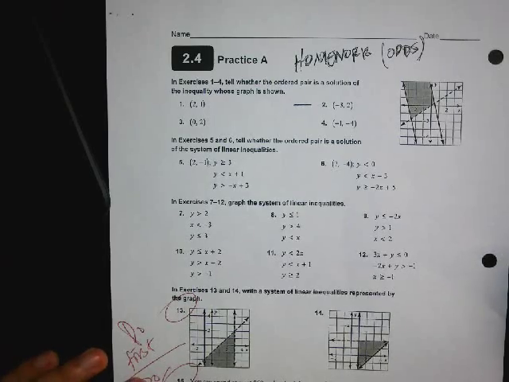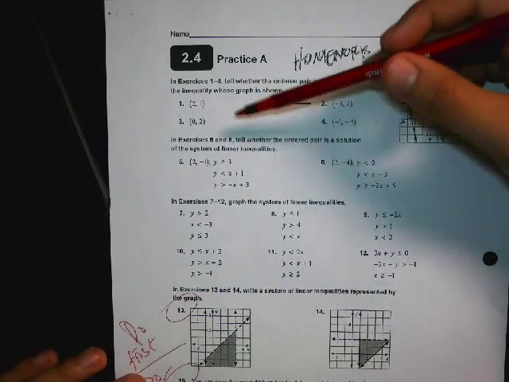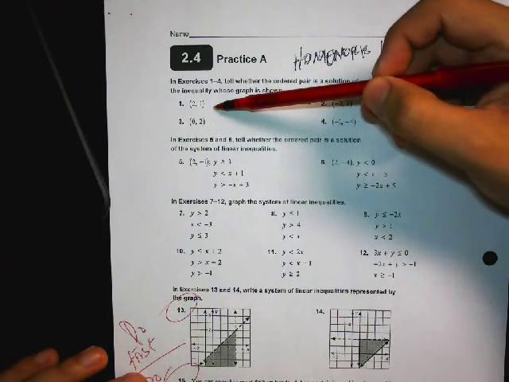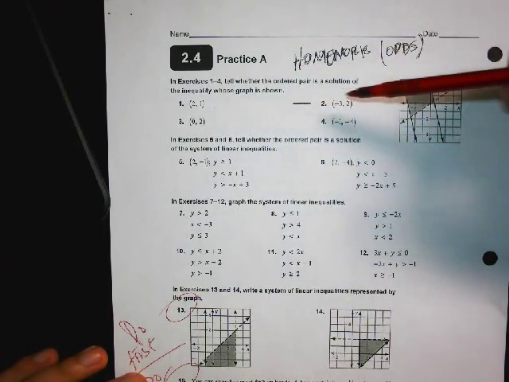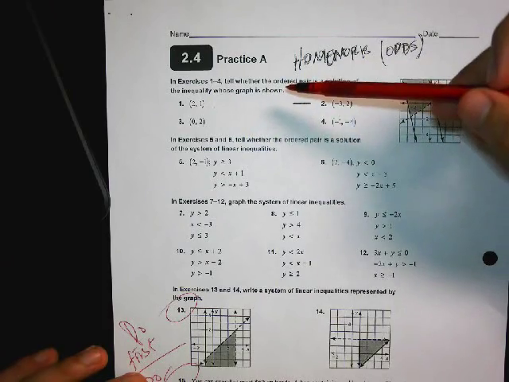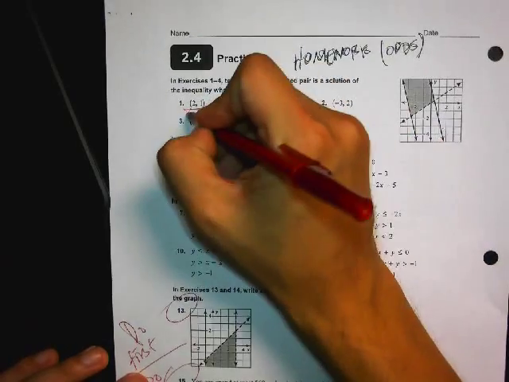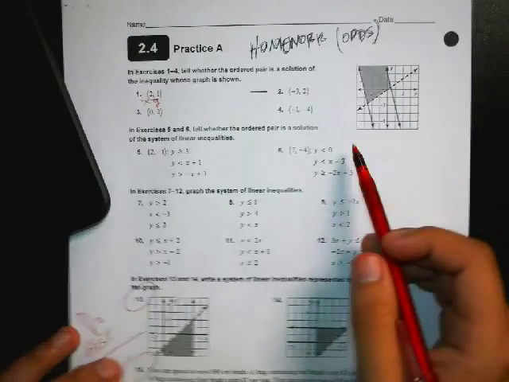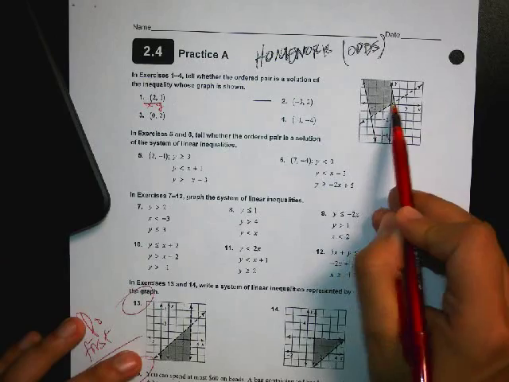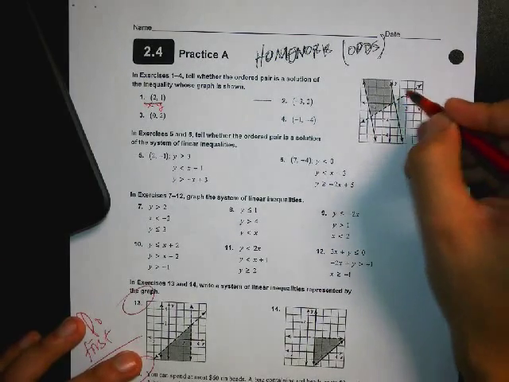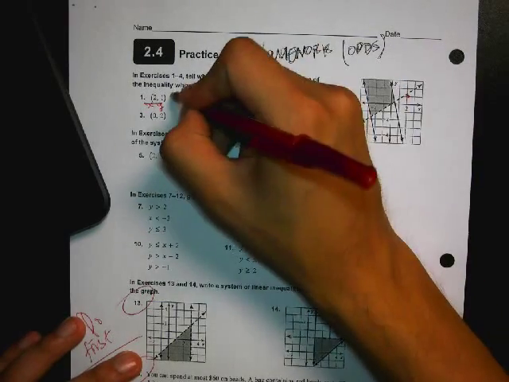Class, this is the homework for section 2.4, and it was just the odds. So we start off with number 1. This one says, tell whether the ordered pair is a solution to the inequality in the graph. The point is (2, 1), so the x value is 2 and the y value is 1. So we go to our graph. It's 1, 2, and 1. So it's right here. And it's obviously not in the shaded region, so no, not a solution.